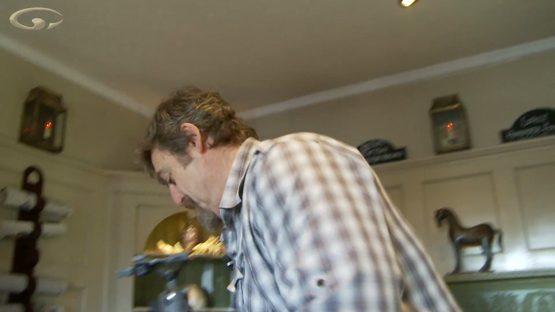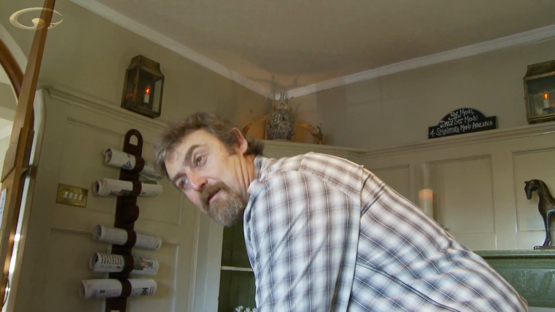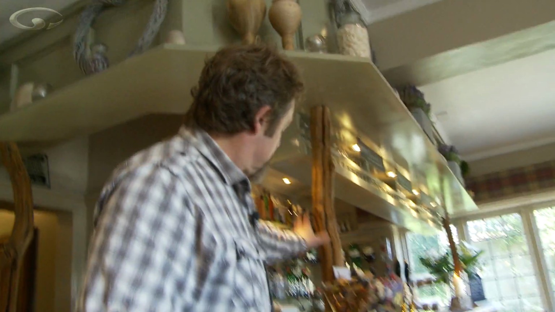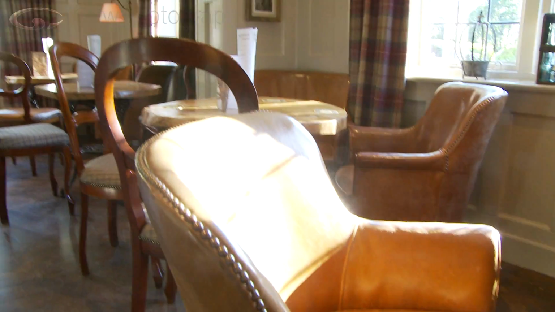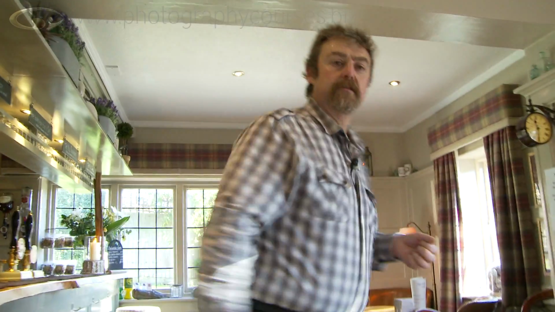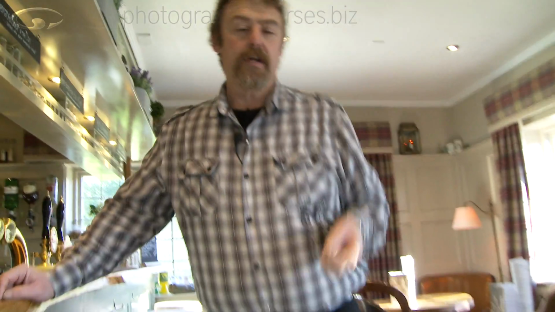So here we go. This is the new refurbished bar at The Mill. It's completely beautiful. There's lots of lovely new touches, like the driftwood here in the new bar, new furniture, and it all looks completely gorgeous. When you're going to photograph an interior, you've got to go slowly. You have to think this through one piece at a time. You have to think about the problems and the issues and what you want to photograph.